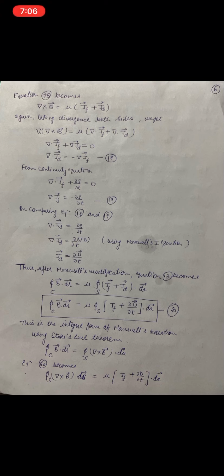So if we apply the Stokes curl theorem here, what is Stokes curl theorem? It is the integration over the closed curve C of B dot dr is equal to the integration over the surface S of curl of B dot dA. So equation number 20 becomes the integration over S of del cross B dot dA is equal to mu times (Jf plus del D by del t) dot dA.